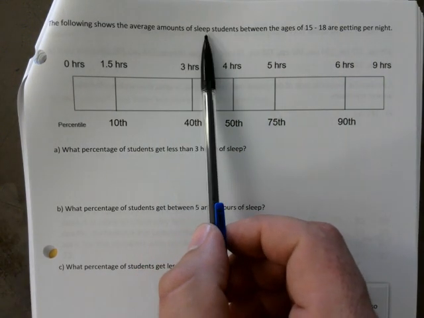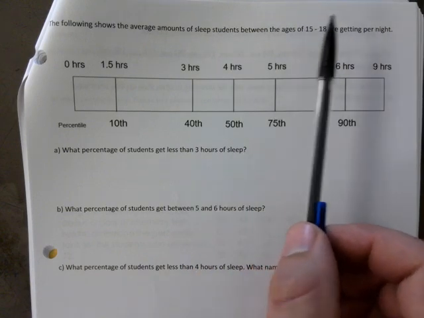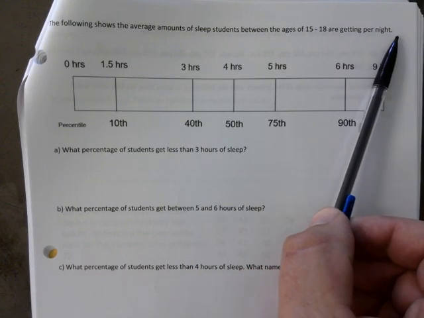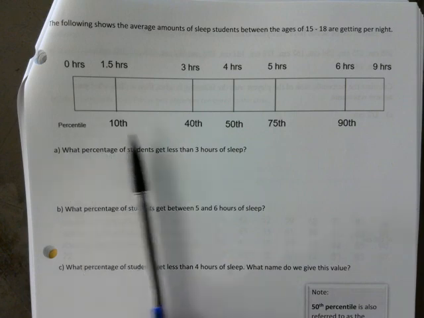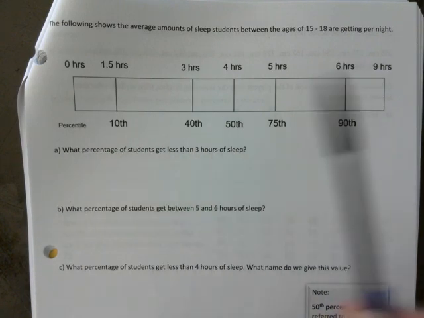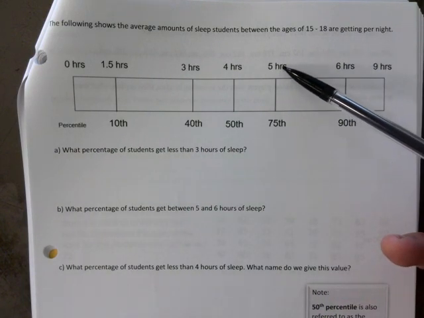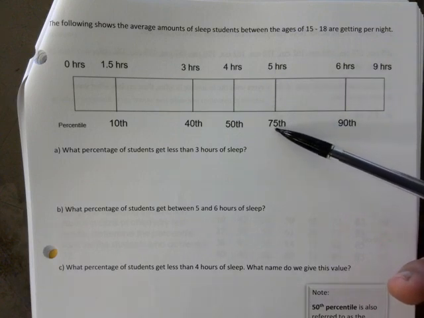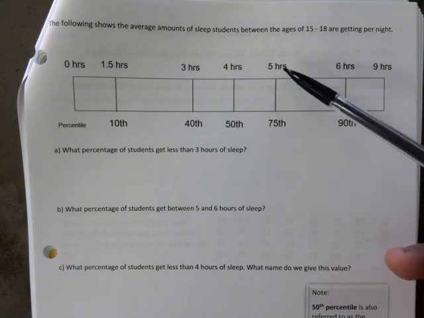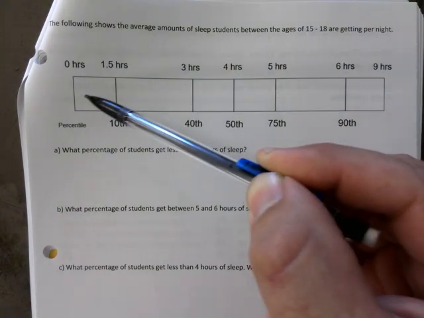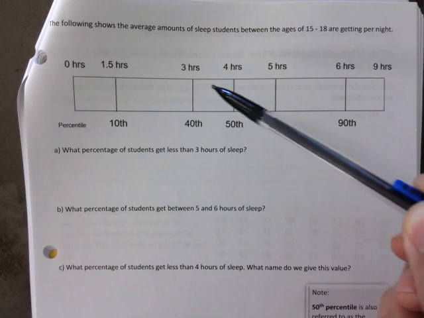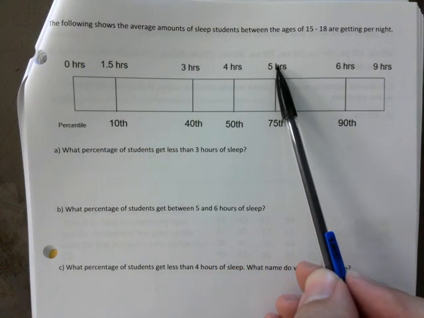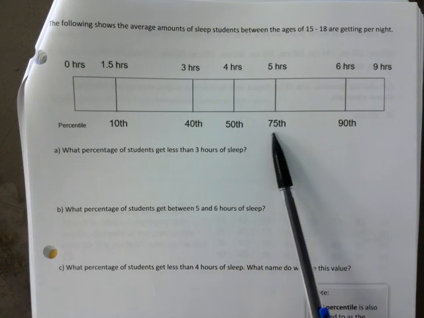Okay. So watch this. The following shows the average amounts of sleep students between the ages of 15 to 18 are getting per night. Okay. So let's put it into perspective here. If you get 5 hours of sleep, that puts you in the 75th percentile, which means that 75% of students get less than you. Okay, if you get 5 hours of sleep, it coincides with 75th percentile.